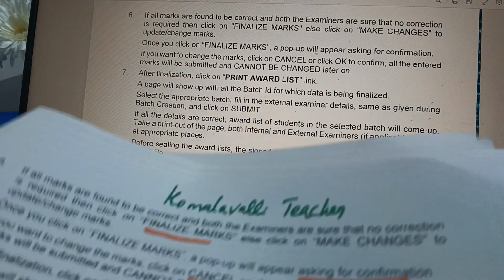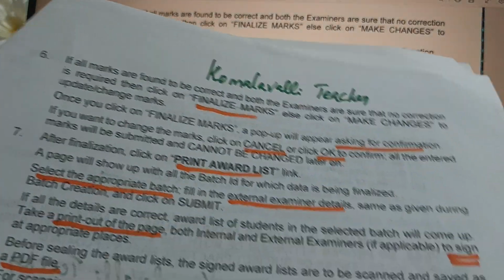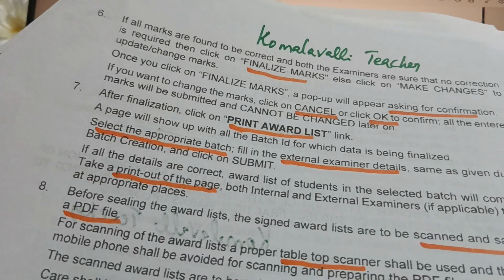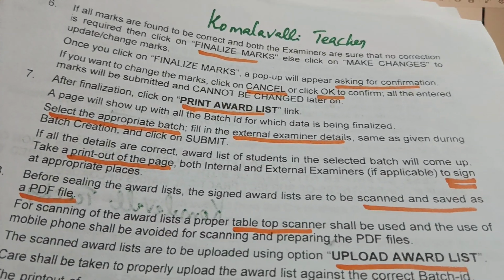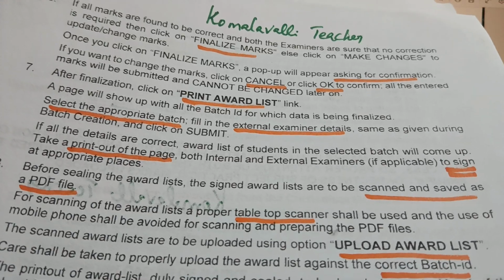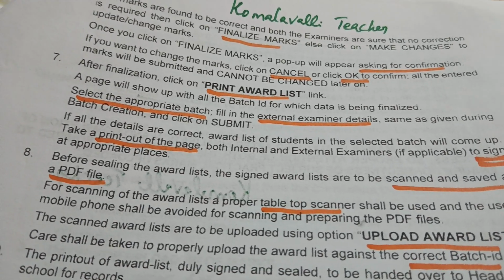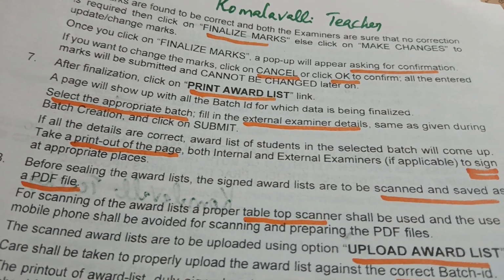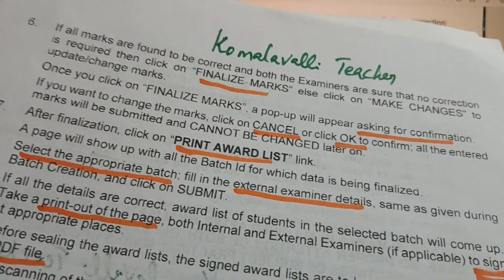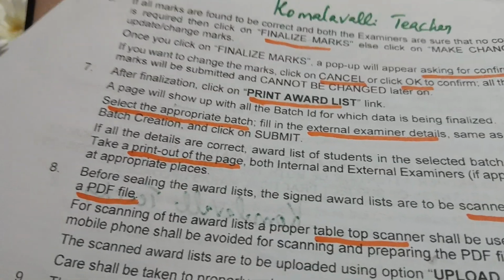So here, finalizing is the same thing. Here it asks for confirmation, cancel or OK, then print award list, select the appropriate batch, fill in the external examiner's details as mentioned in the batch creation, then take the printout and sign at appropriate places.